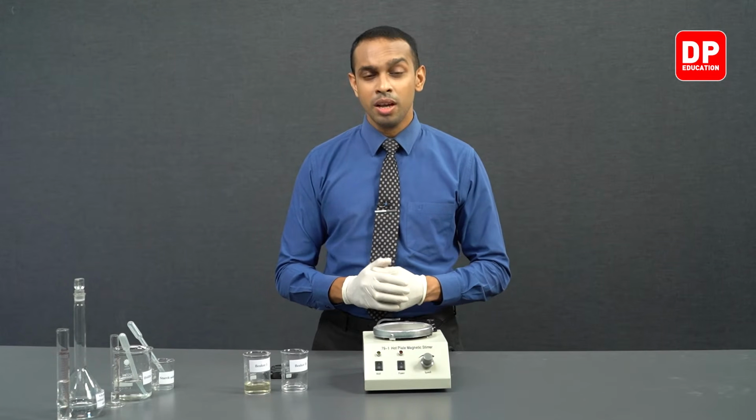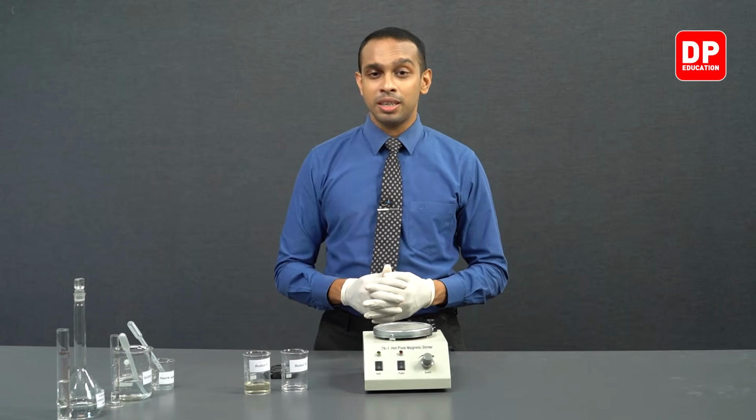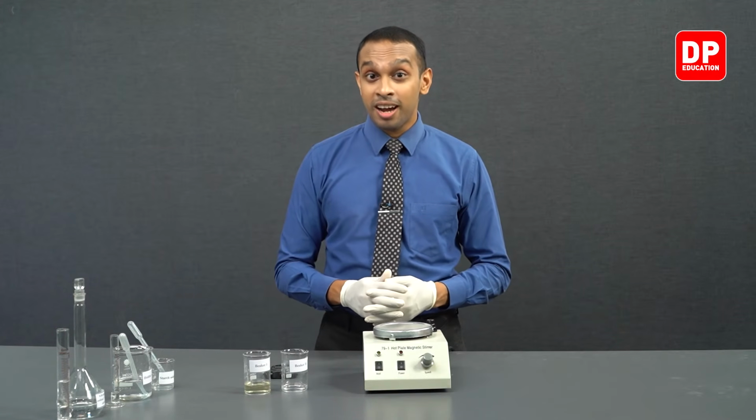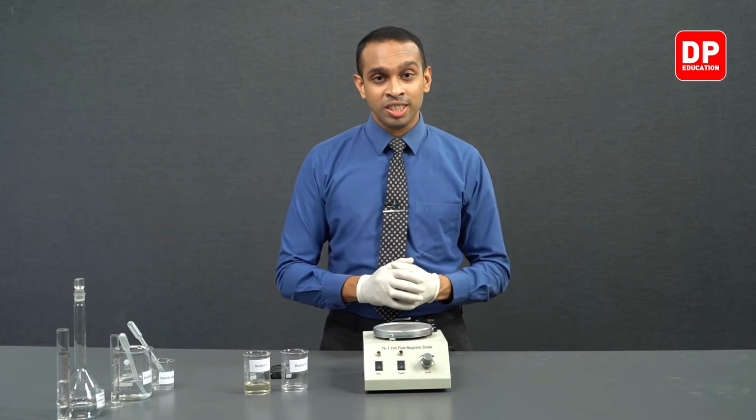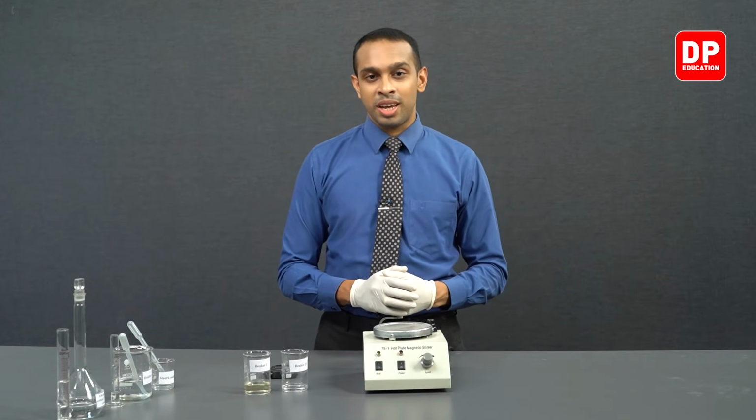So now in this second part of our experiment, we are going to be observing how changing the I minus, or iodide ion, concentration affects the rate of the reaction.